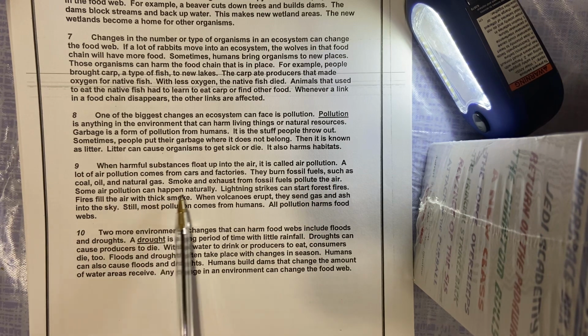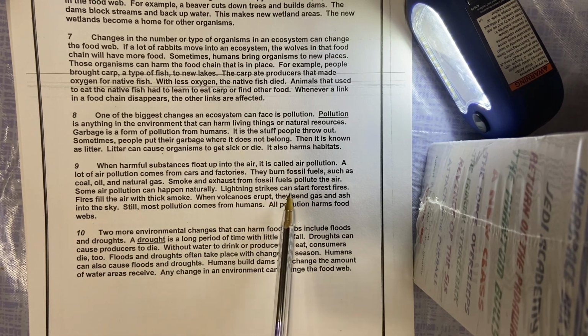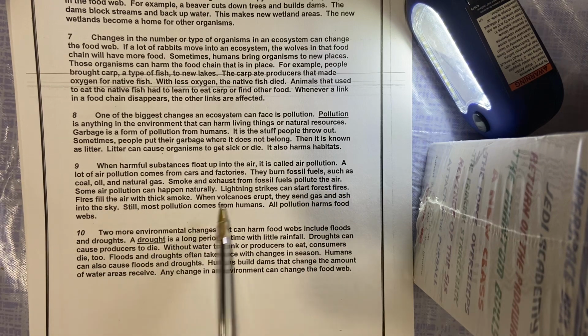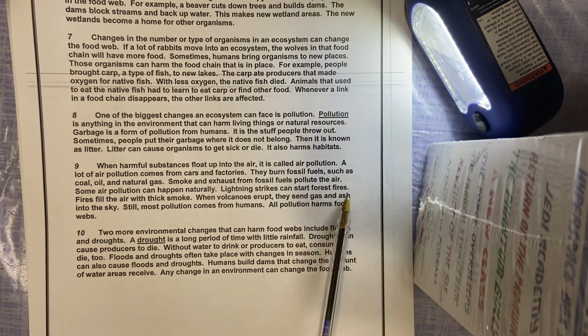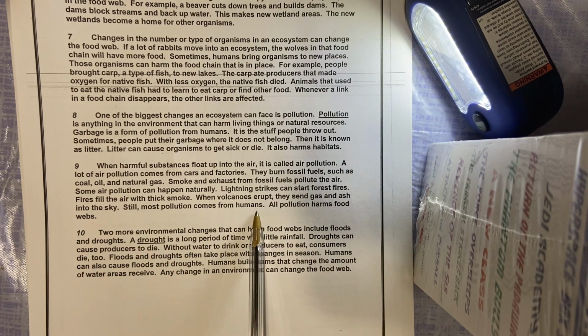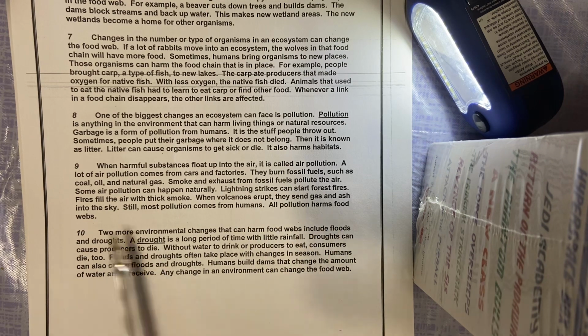Some air pollution can happen naturally. Lightning strikes can start forest fires. Fires fill the air with thick smoke. When volcanoes erupt, they send gas and ash into the sky. Still, most pollution comes from humans. All pollution harms food webs.